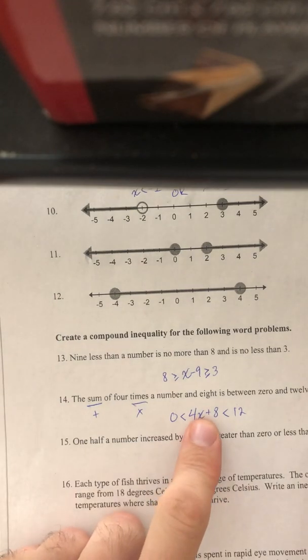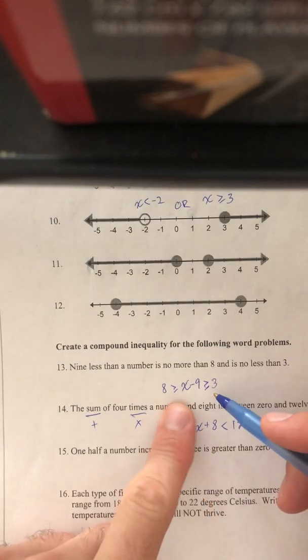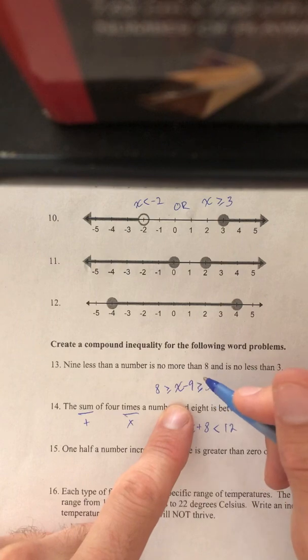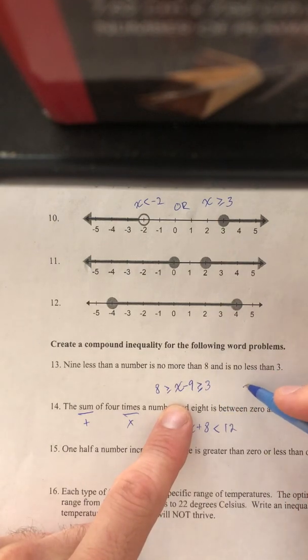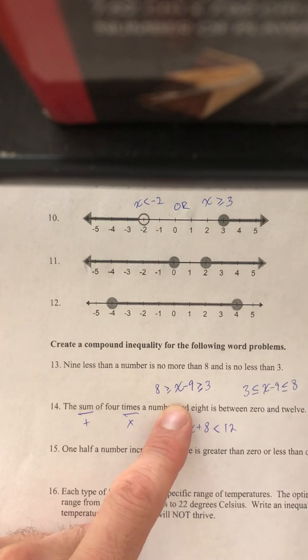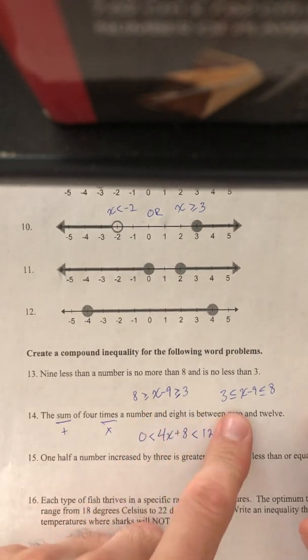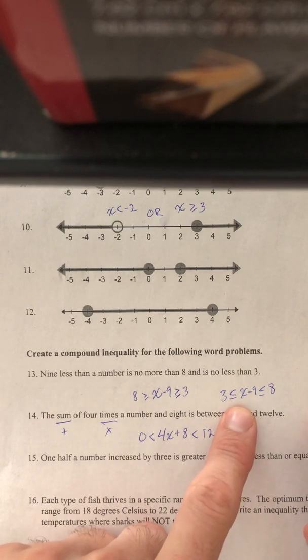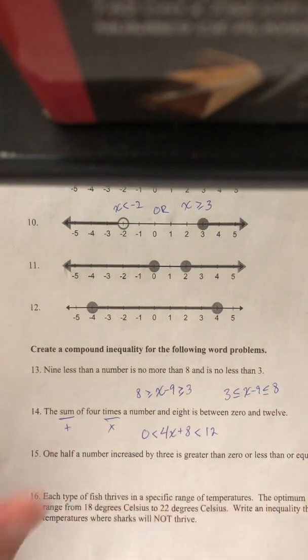Okay, so looking up here, I'm just looking at my work. This is technically correct. You could also write it like this. And I think maybe this might be a little bit more technically correct, but these are saying the same thing, okay?